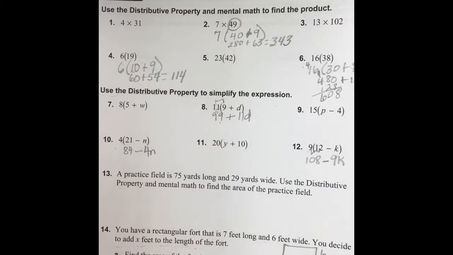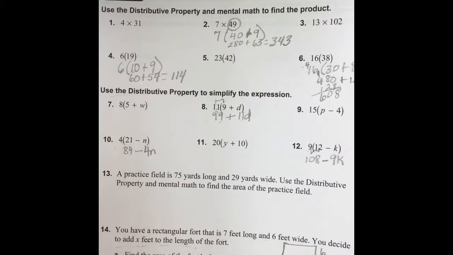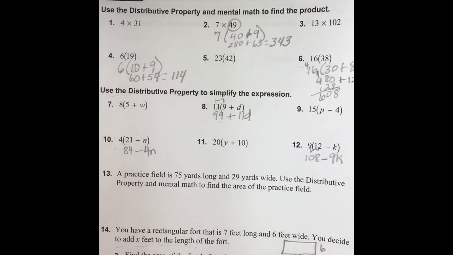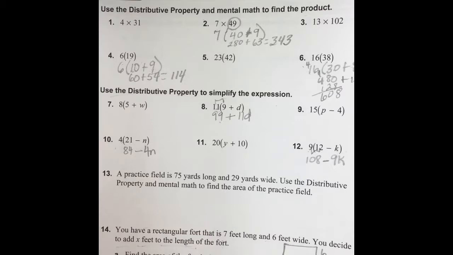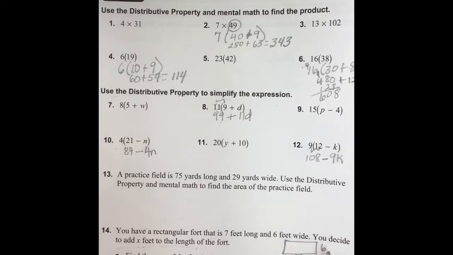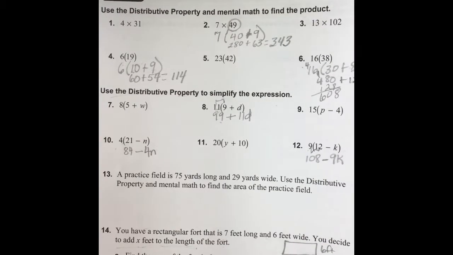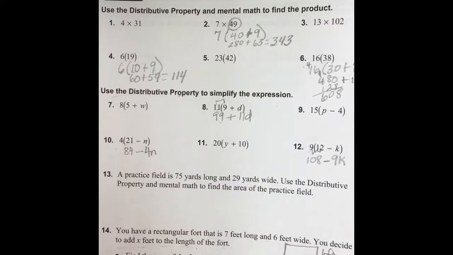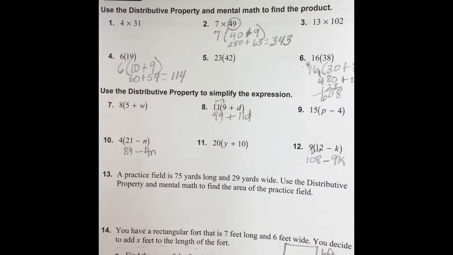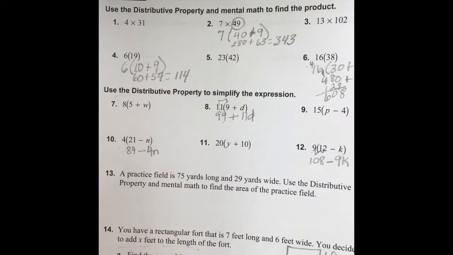So now it says A, find the area of the fort before the addition, okay? So before the addition, we're going to need to find the area of the fort, and we know that area is equal to the length times the width, okay? And in this case, we're dealing with feet, okay? So then the length is 7 and the width is 6, so it's 7 times 6. So area will be equal to 7 times 6, and in this case, the area is equal to 42 feet squared, okay?